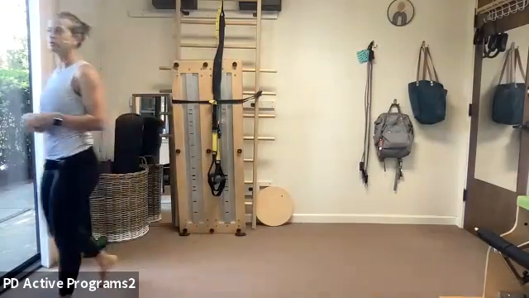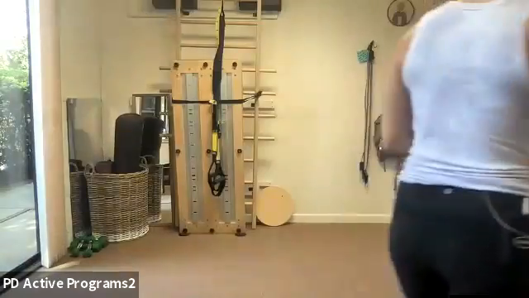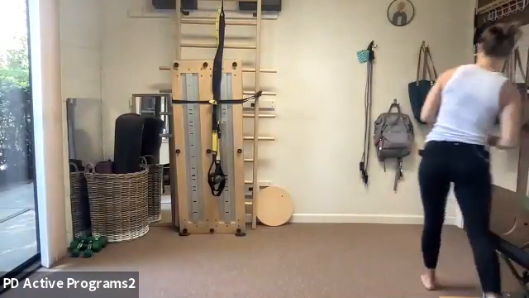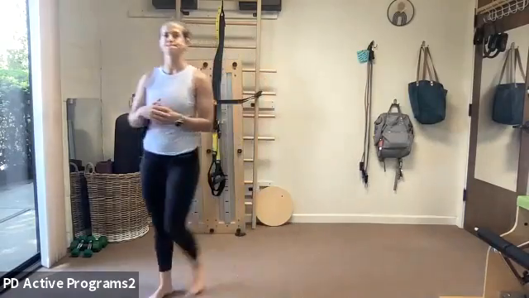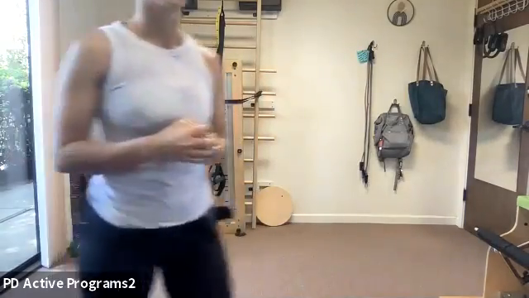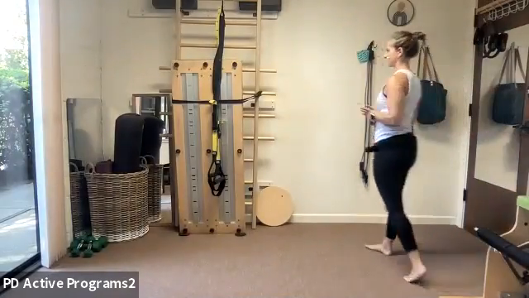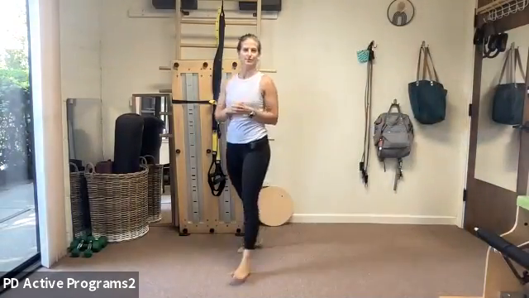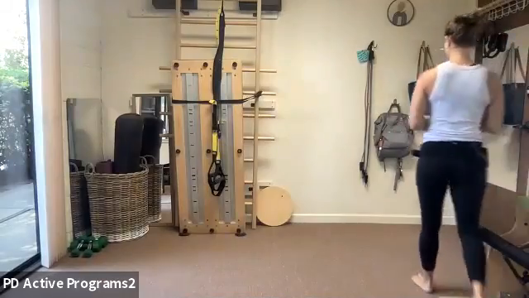How smooth or robotic do you feel? Do you feel heavy? Do you feel light? Do your arms swing? I noticed for myself, I was not even doing my arm swing. I was holding my hands together. Do your arms swing naturally, or do they do something else?